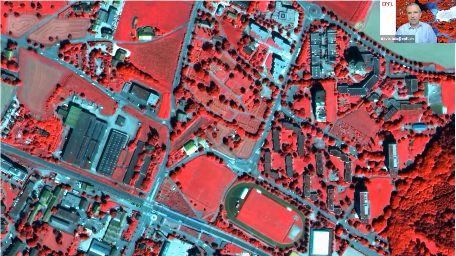And this is simply because in remote sensing, we tend to put infrared information in the red channel of the screen. And since vegetation reflects a lot in the infrared, everything that is vegetated will become red to our eyes. So, for my daily business, trees are red, which is maybe a bit strange, but just stay with me on this one.